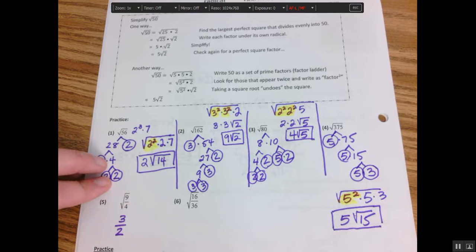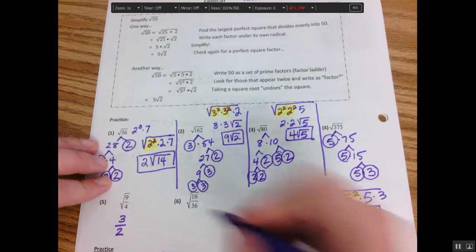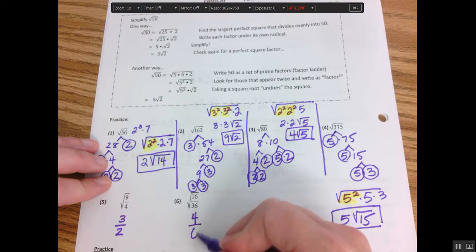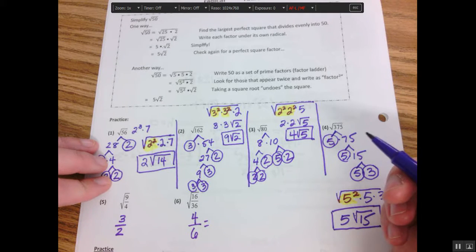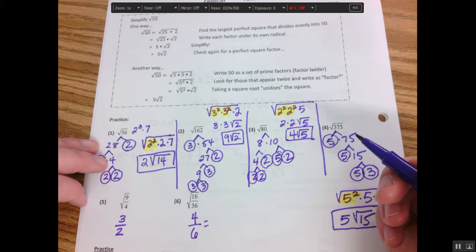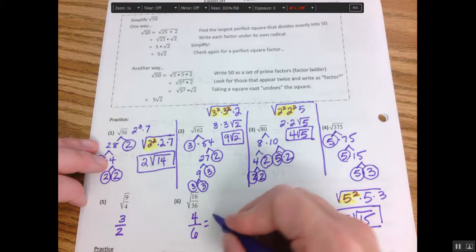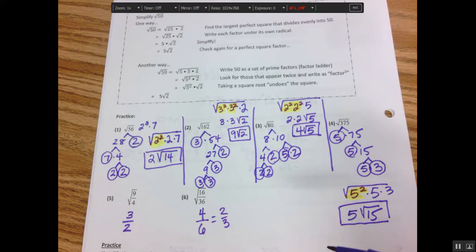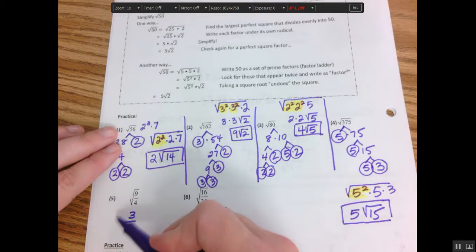What's the square root of 16? 4. And the square root of 36? And then simplify your fraction. So 4 over 6 simplifies to 2 over 3. Good. Okay, so on the bottom, and actually on the next page too, there are some practice problems, 1, 2, 3, and then the next page 4, 5, 6. So I want you guys to try those problems.